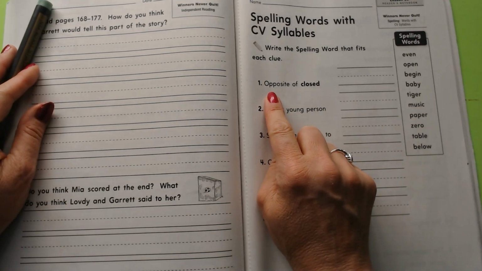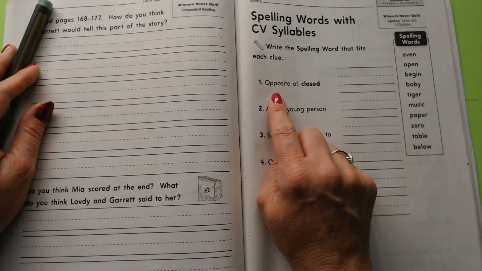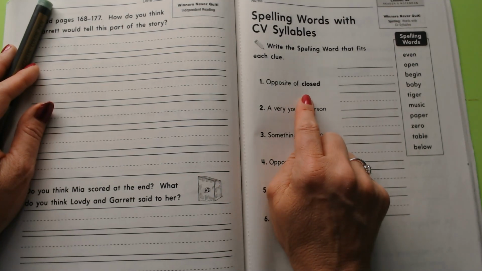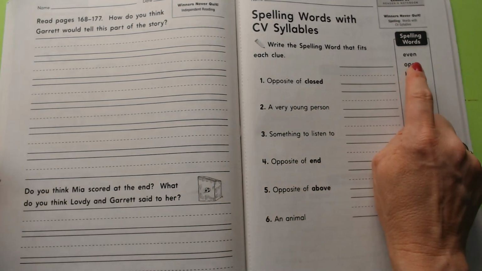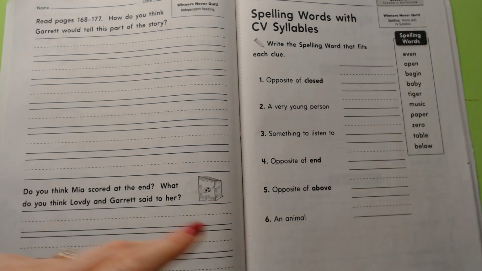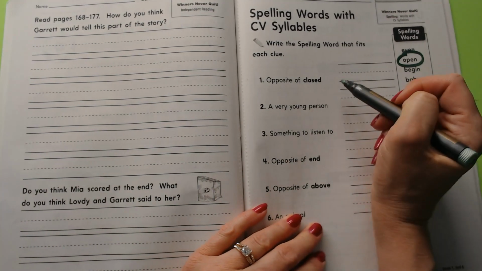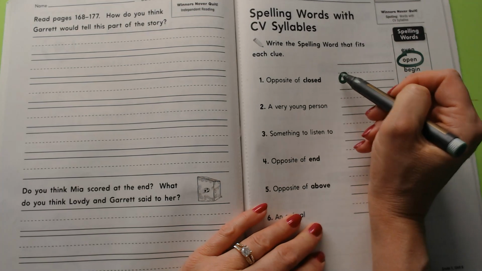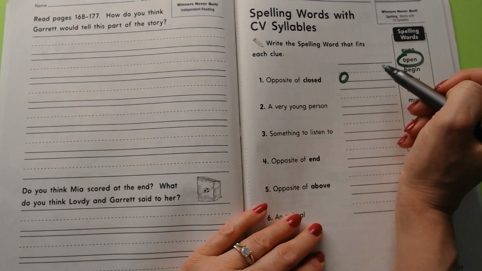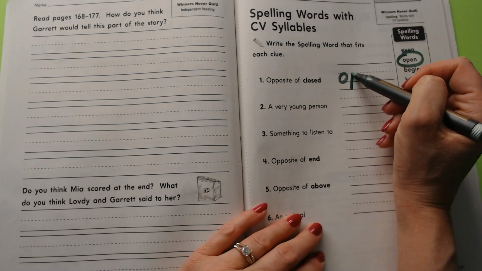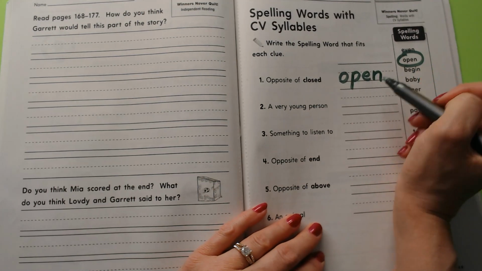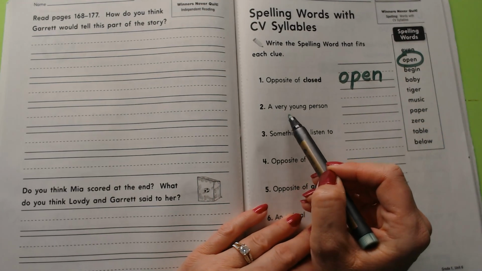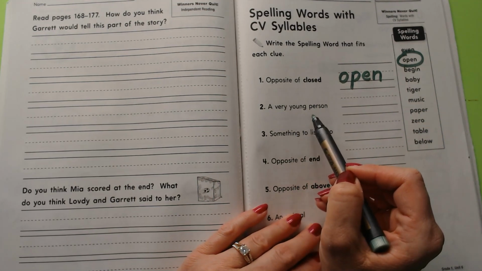Which of our spelling words is the opposite of closed? That means it's not closed. Open. Open is the opposite of closed. So let's write down open. O. What spells the O sound in open? Just an O. Pen. N. O. Pen.